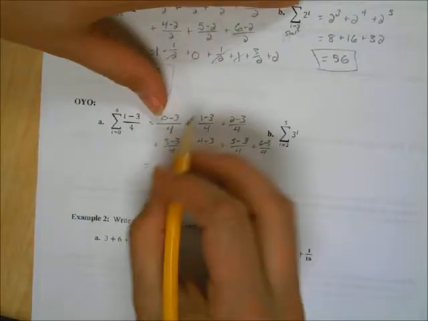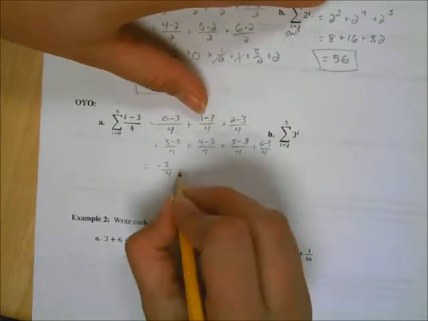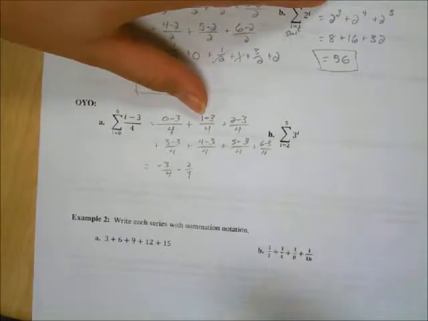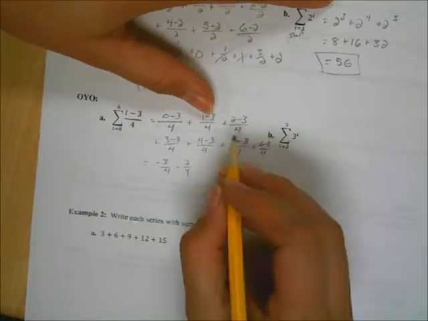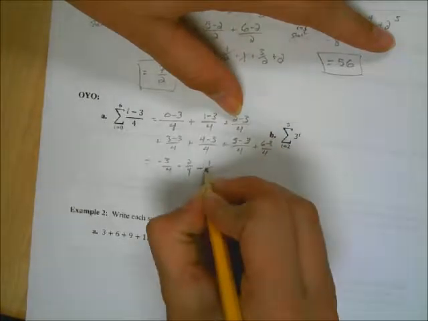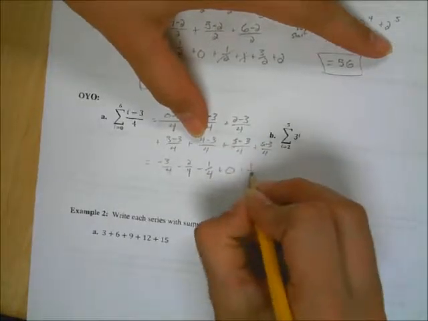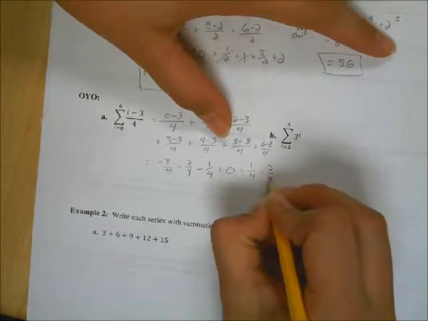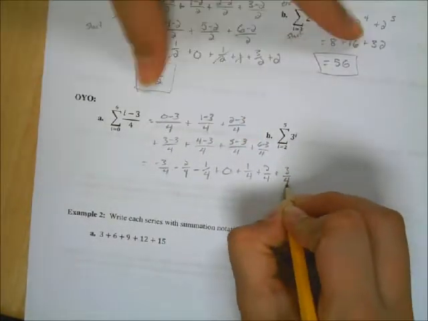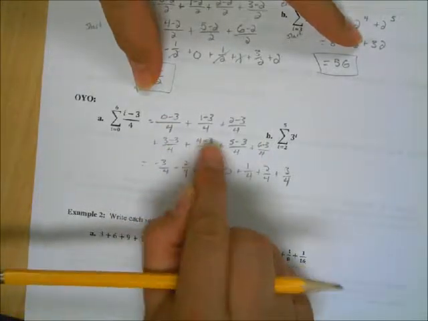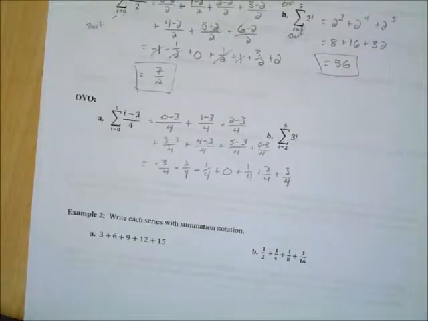Okay, let's reduce all of those. So negative 3/4, that's going to be negative 2/4, which I'm just going to leave as negative 2/4. I'm going to keep my denominator the same, so I'm not going to reduce any of them. Okay, this is negative 1/4. That's going to be 0. Positive 1/4, positive 2/4, and positive 3/4.